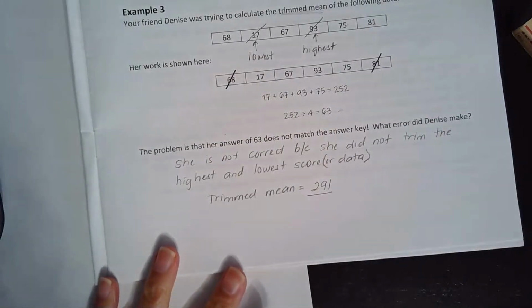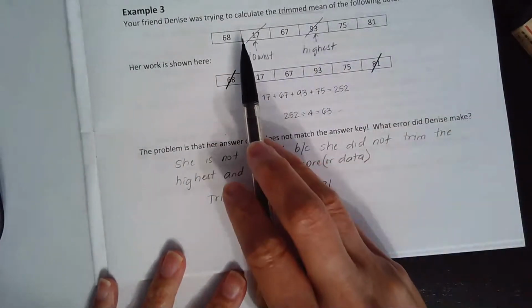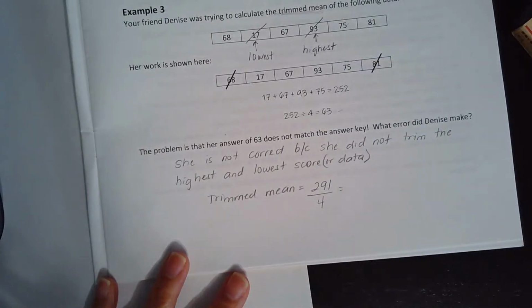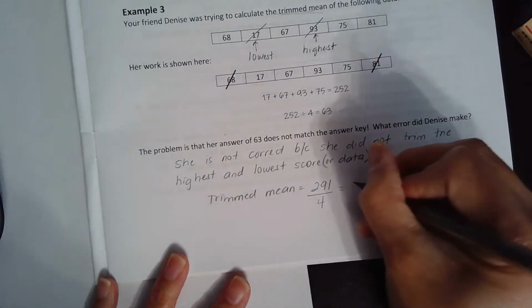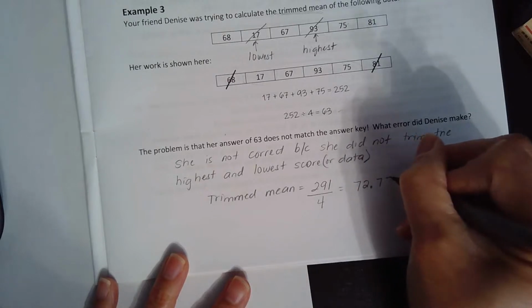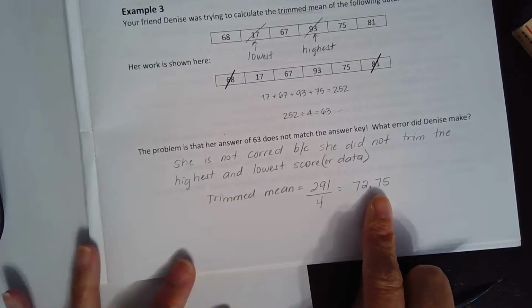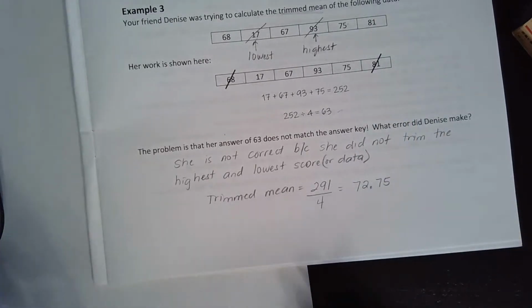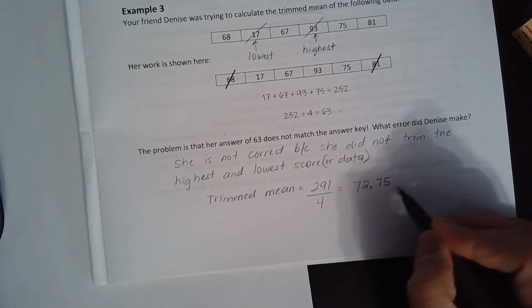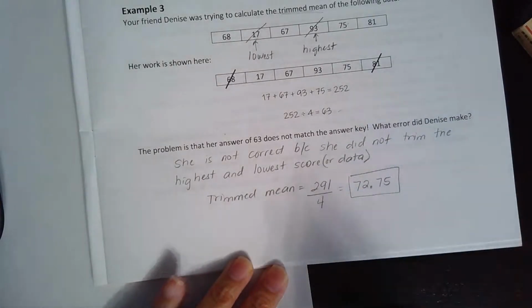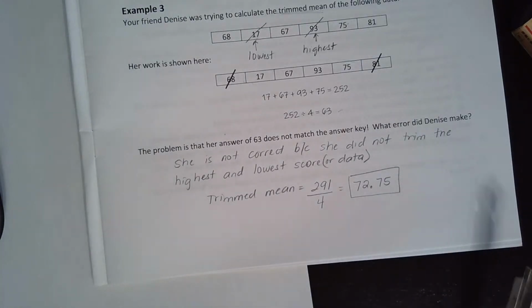Yeah, it is 291. 291 divided by 4, the data that's left, divided by 4. And I got 72.75. I have no idea what this data is about, so I don't know what unit to put in there, but the trimmed mean is 72.75.